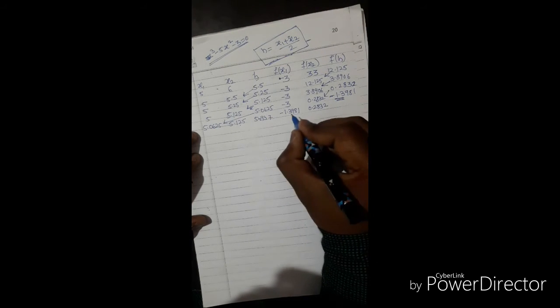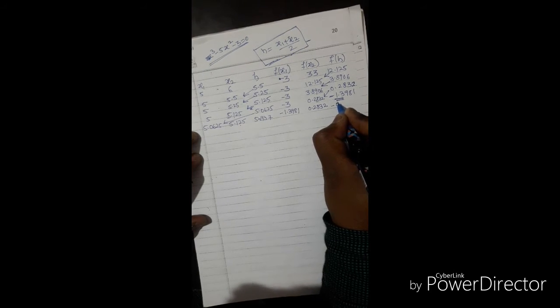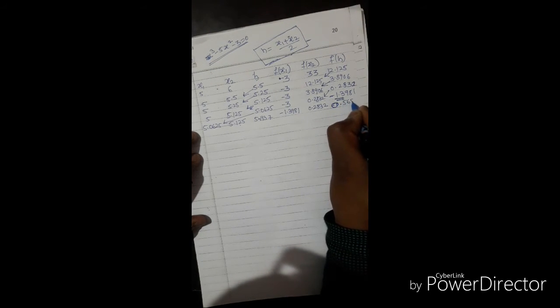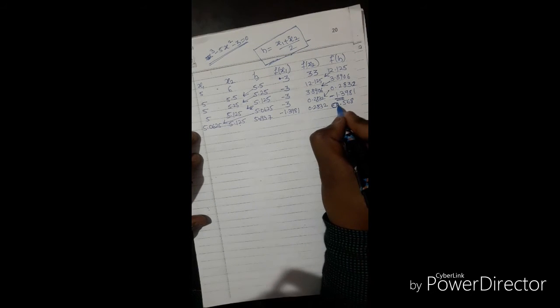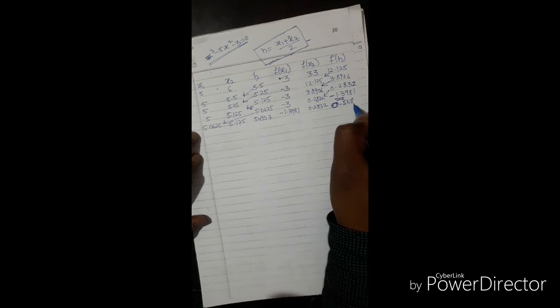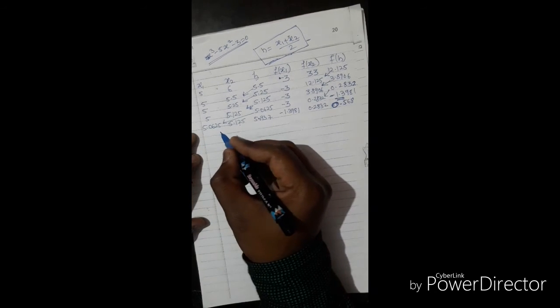If we insert this, we will get minus 0.568. Okay, now we got 0.568. Similarly, we take this value at this side, and we have to solve the equation.